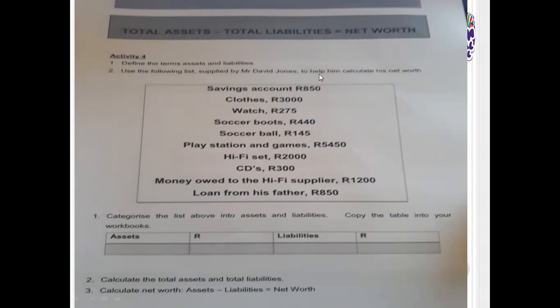PlayStation and games of 5,450 is an asset. The hi-fi set of 2,000 Rand is an asset. Your CDs of 300 Rand is an asset. And then it says money owed to the hi-fi supplier. Money owed, so that's a liability of 1,200 Rand. And the loan from his father is also a liability of 850 Rand. So basically, you're going to put all of them from savings account up to CDs, they are all assets on the one side. And then the last two are liabilities on the other side.